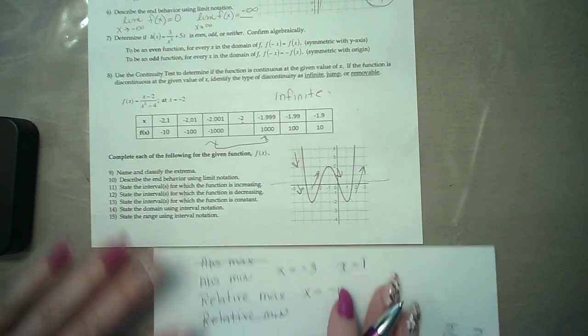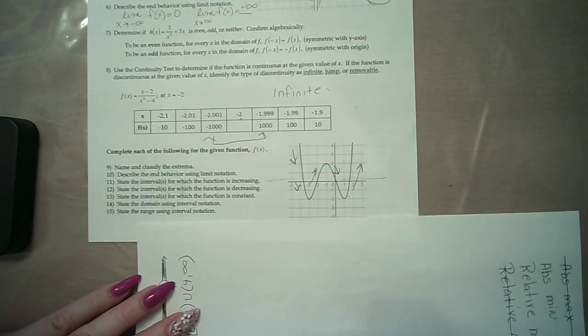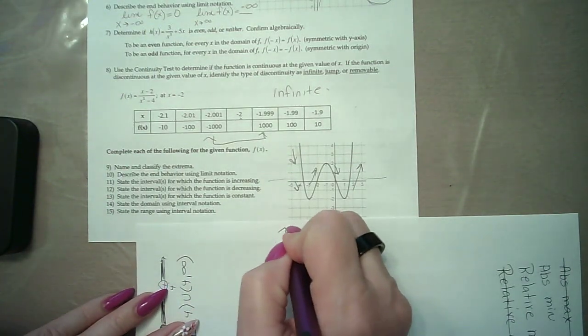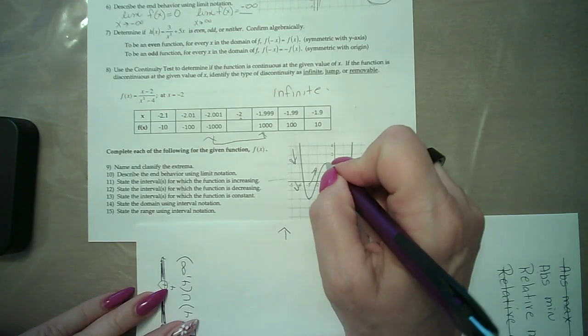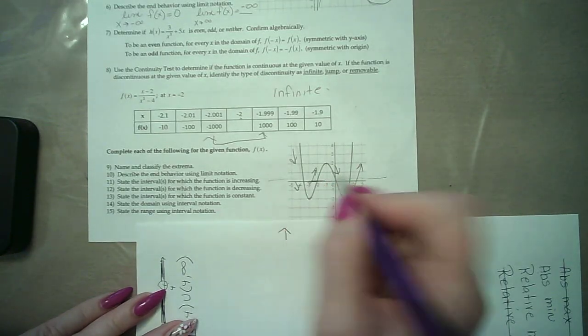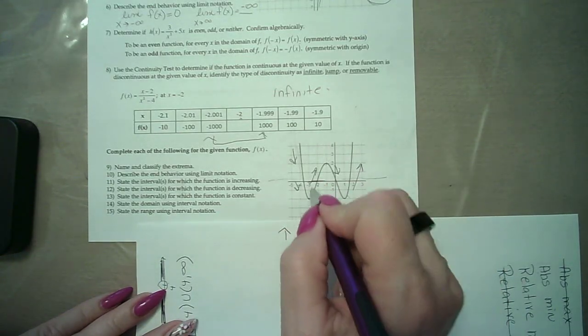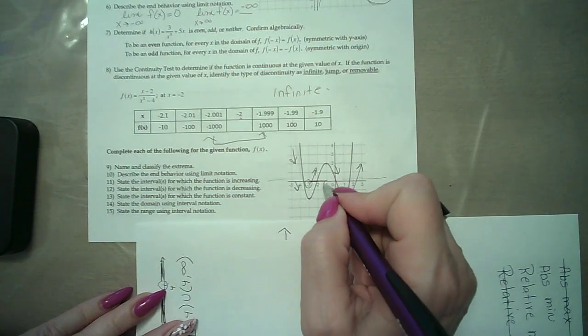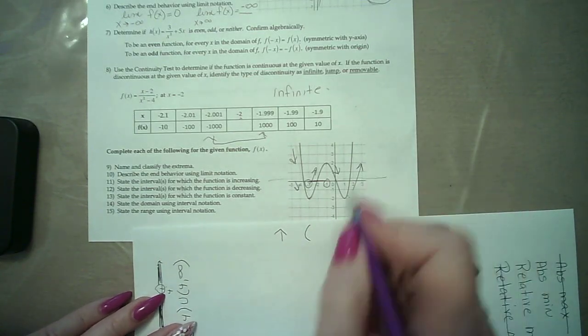So I can say that this graph is, let's see, I need more paper here. So the first thing, increasing. This graph is increasing from here to here. But we want the interval. We don't want to know low point, high point. We want to know that it's increasing from -3 to -1. You always use the x.